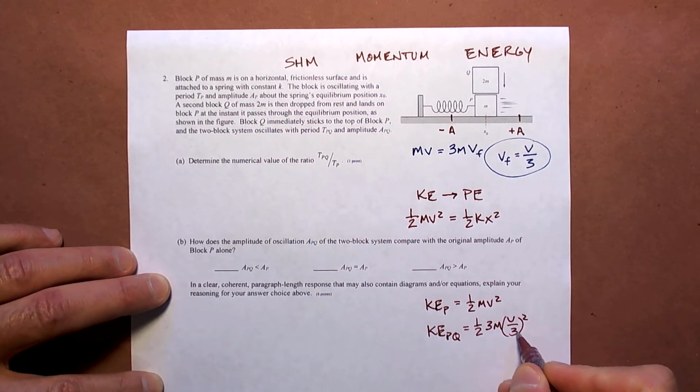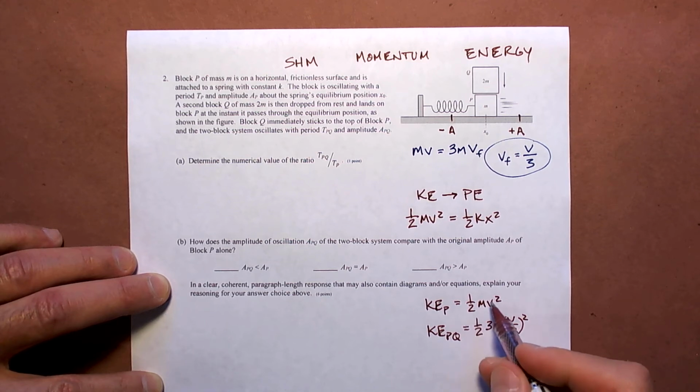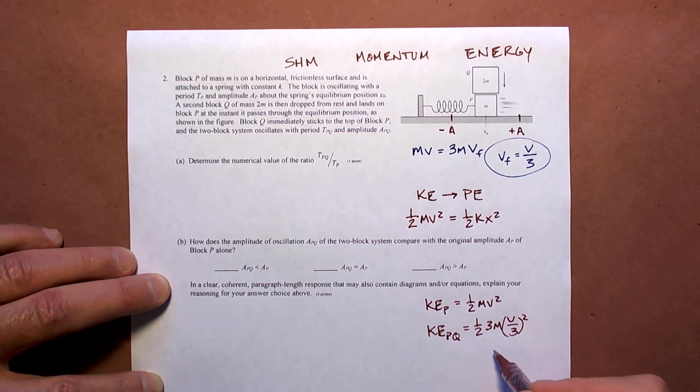Now v over 3 squared, let's see. First of all, let's just take a look at everything that's the same. The m's are the same, the v's are the same, so the only difference is we've got a 3 increasing the kinetic energy, and we've got a 1/3 factor decreasing it. But it's not a third, it's actually a third squared, so it's over 9.